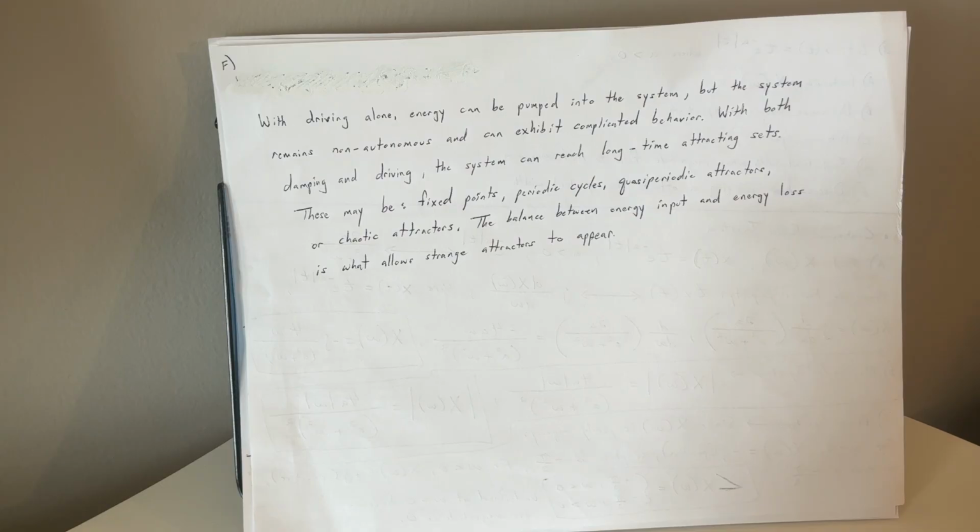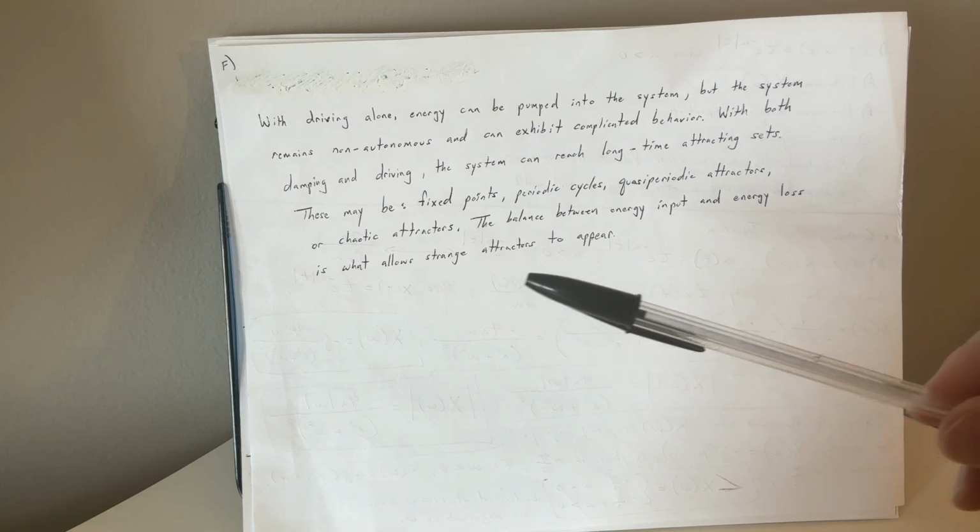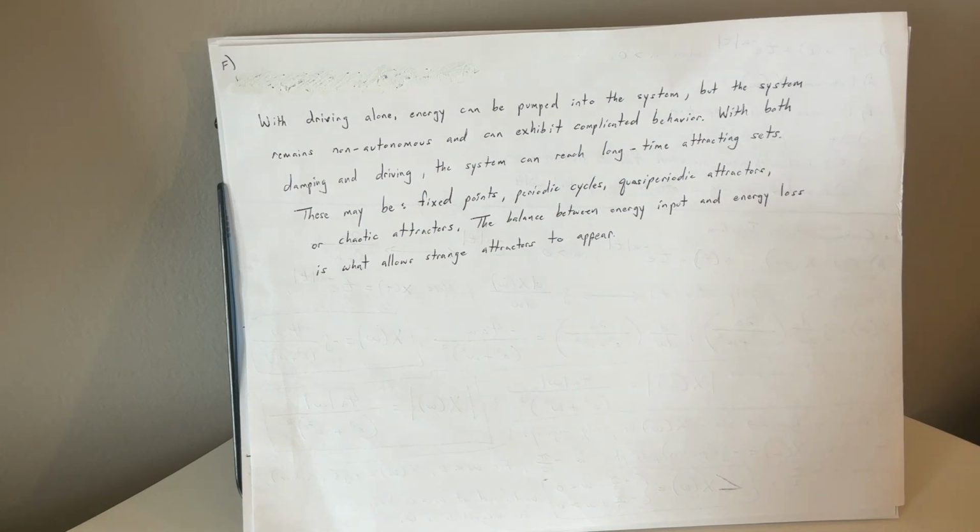With both damping and driving, the system can reach long time attracting sets. These may be fixed points, periodic cycles, quasi-periodic attractors, or chaotic attractors. And we can say that the balance between energy input and energy loss is what allows strange attractors to appear.